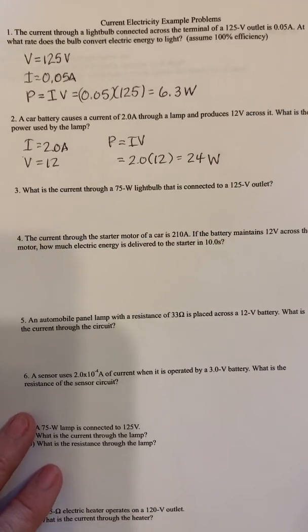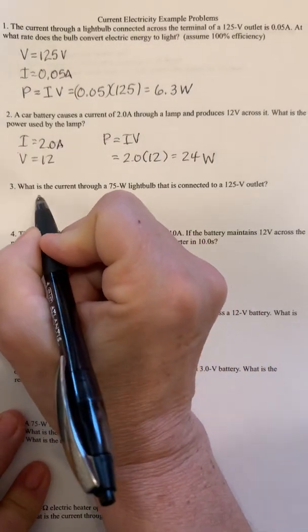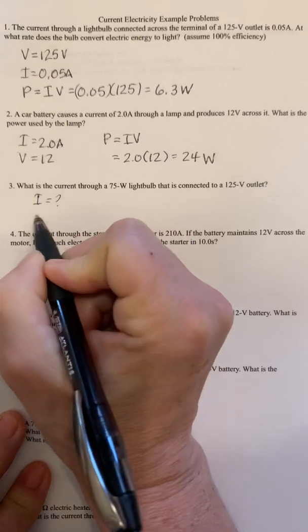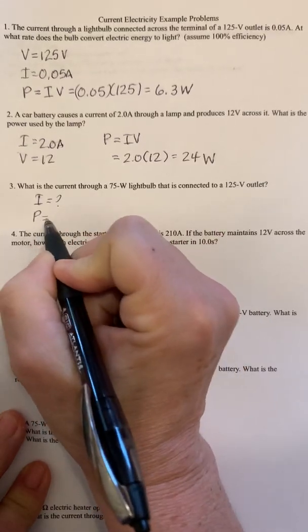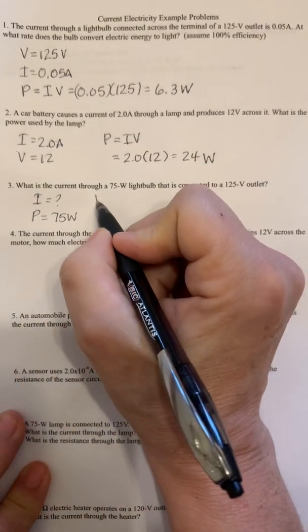Number 3. What is the current through a 75 watt bulb, that's the power, that is connected to a 125 volt source?